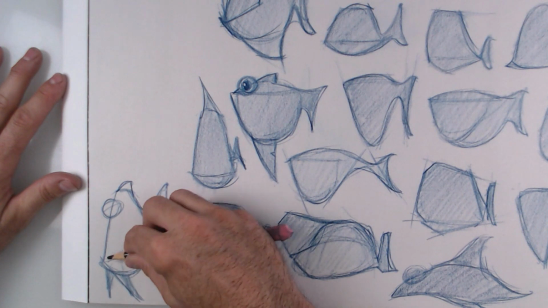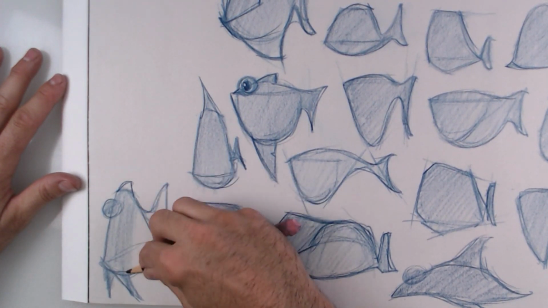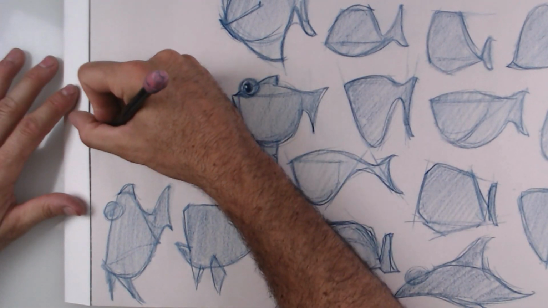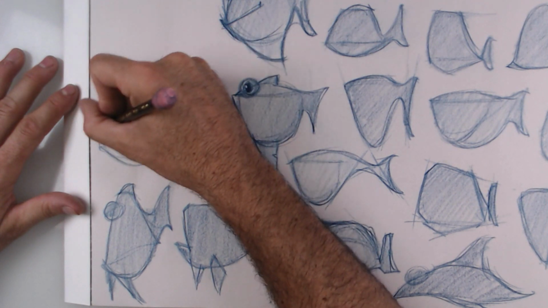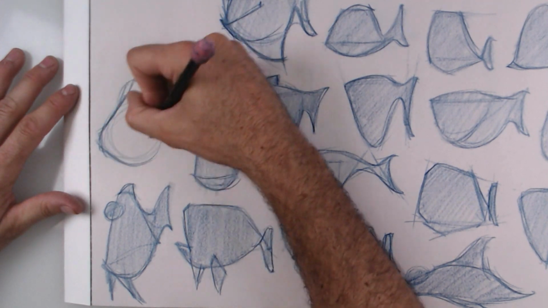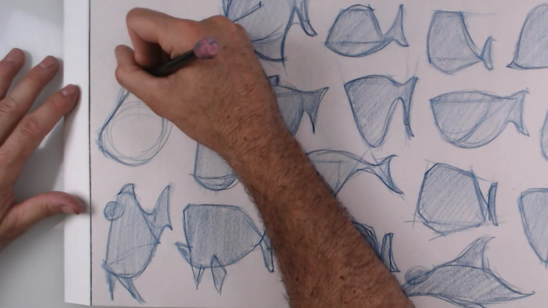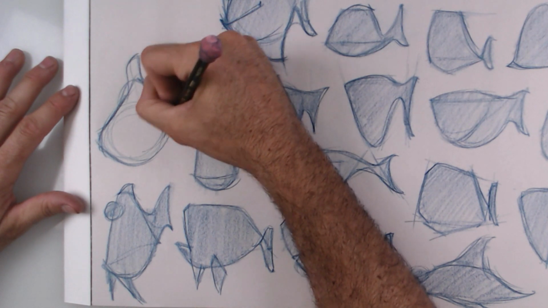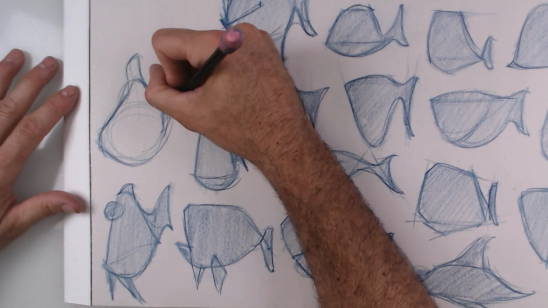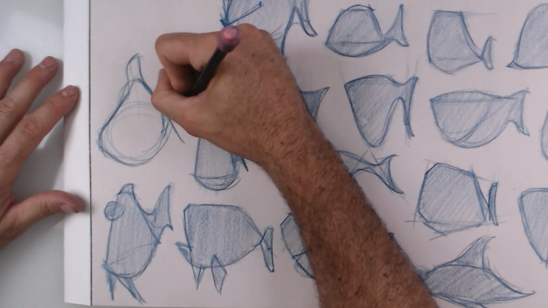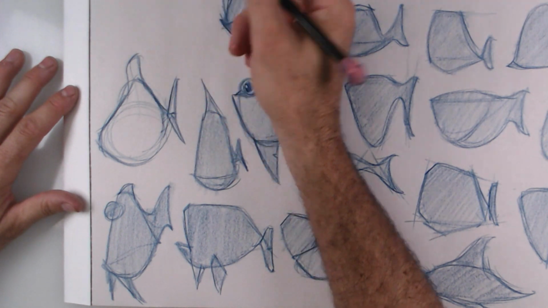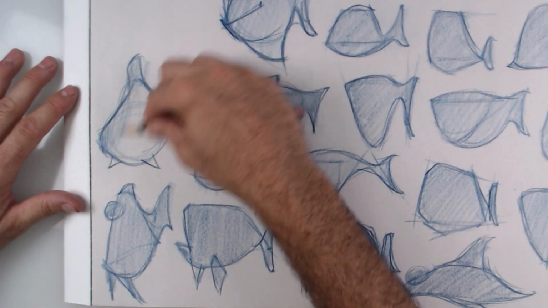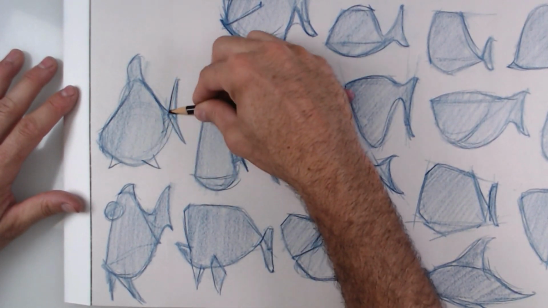Really push that shape a little bit differently. I was thinking of a goldfish on this guy, like that very droopy round shape.